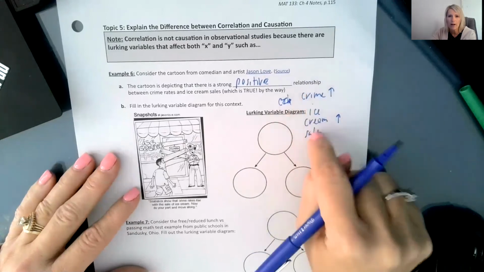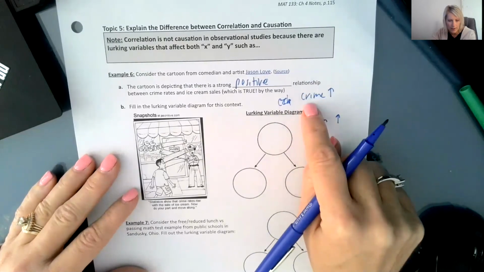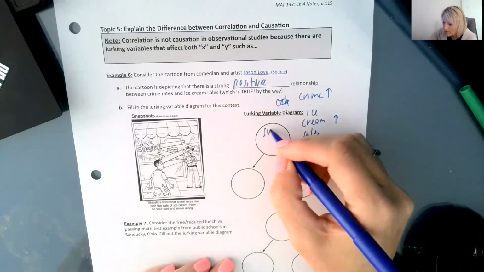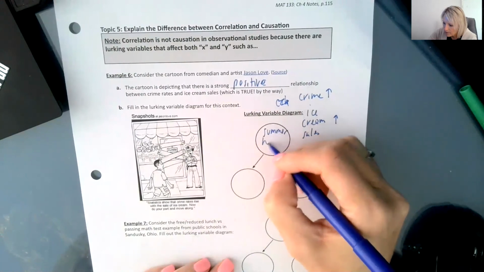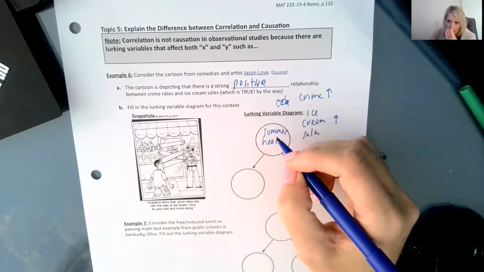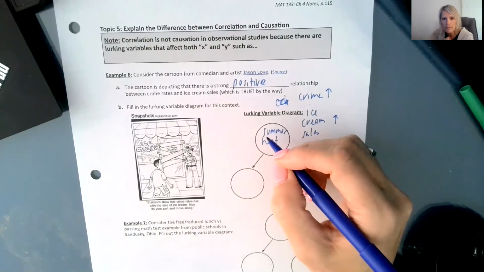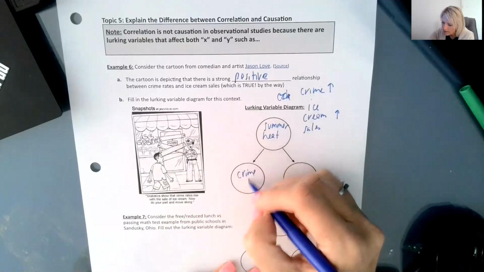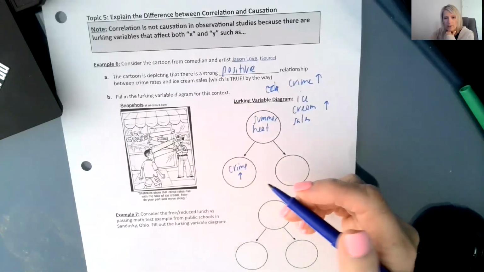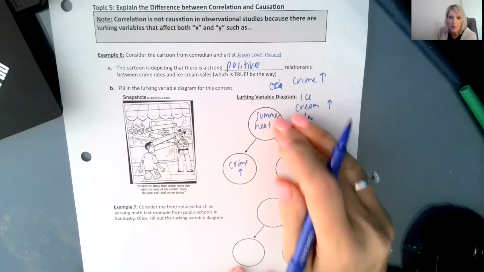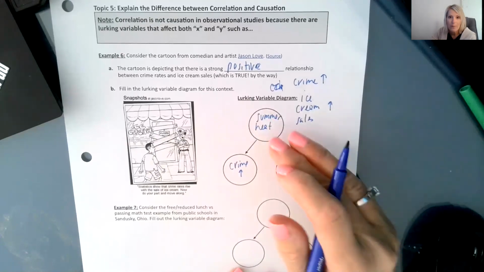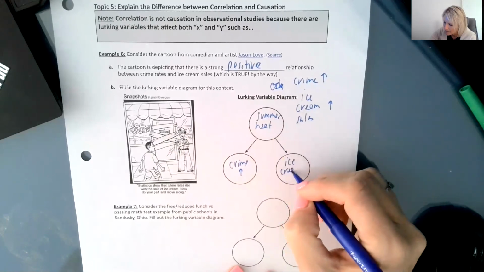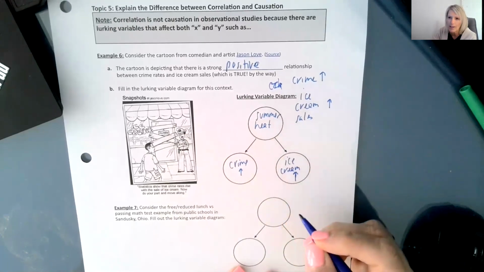It doesn't mean that crime causes ice cream sales or that ice cream sales cause crime. It means that in the summer, there's heat, right? It's warm outside. And in cities where it's warm, or seasons where it's warm, crime goes up. There is just a relationship there. And also in cities where the weather is warmer in the summer, when the heat goes up, ice cream sales go up. So that is the relationship we're talking about.